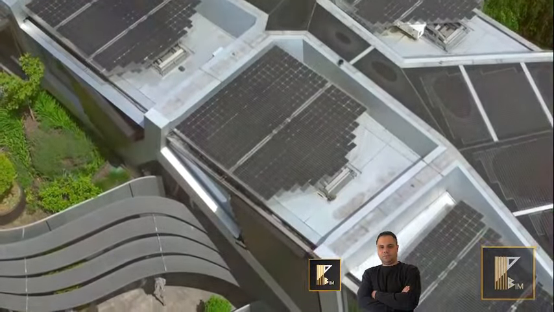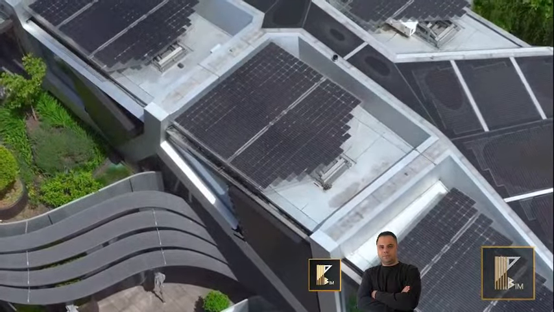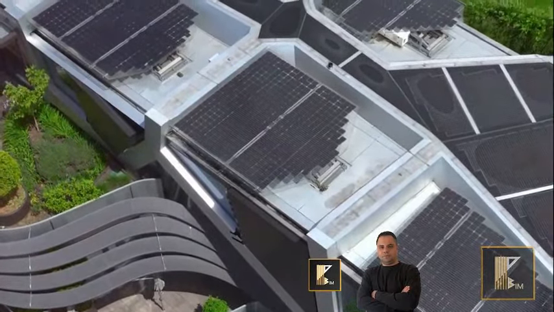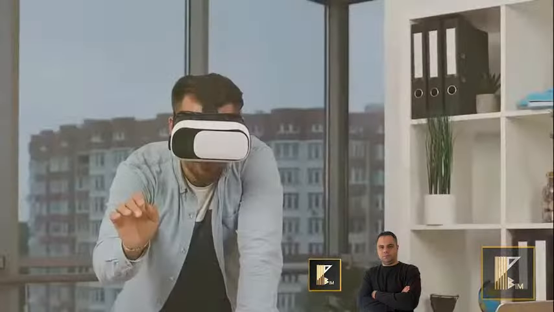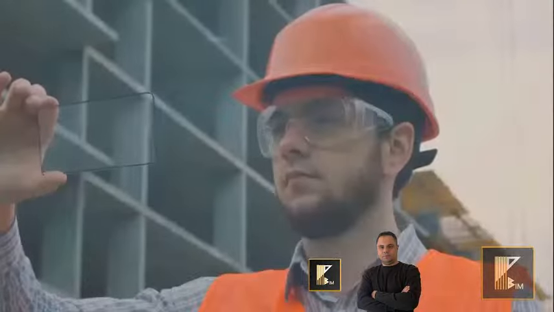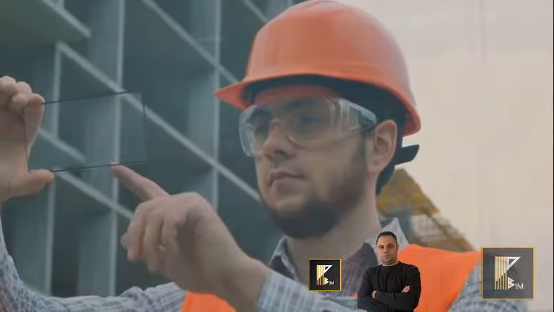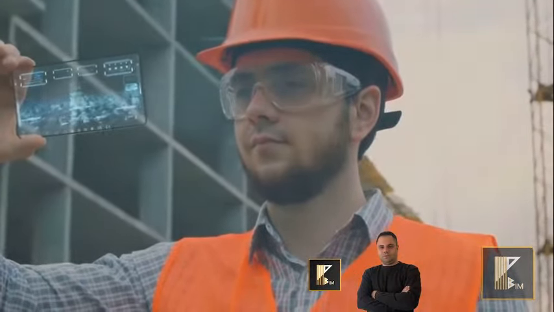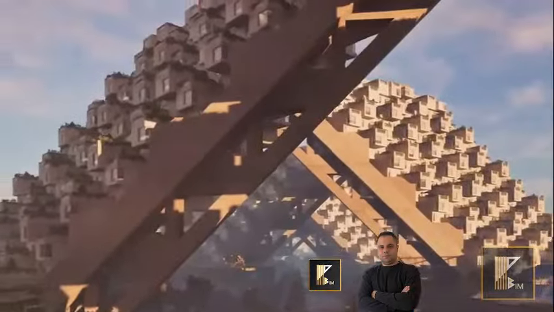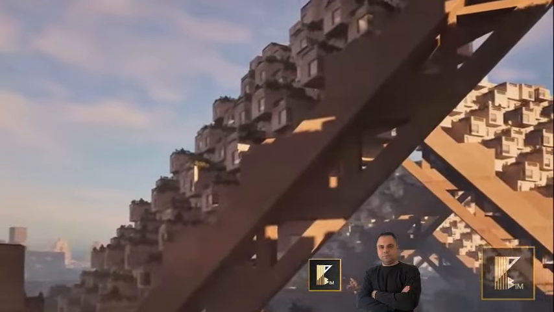Plus, it's eco-friendly. AI can simulate energy efficiency, helping you design sustainable buildings. So, whether you're a seasoned architect or just starting out, AI is your new best friend in 3D rendering. Embrace the future of architecture today.